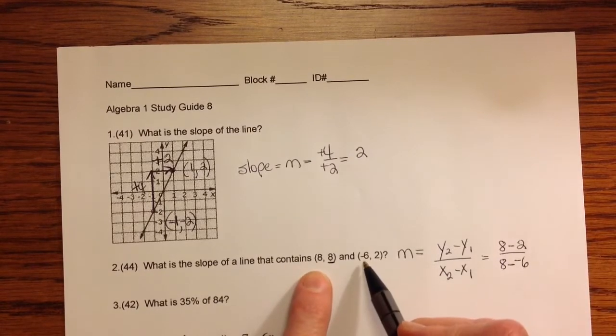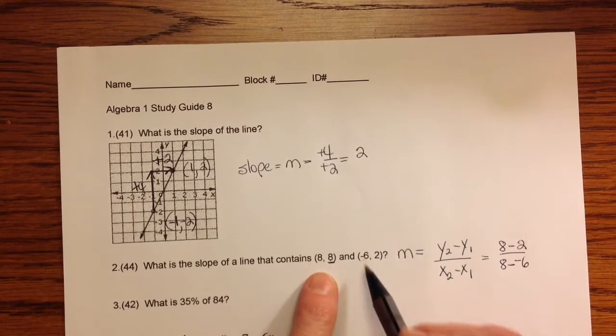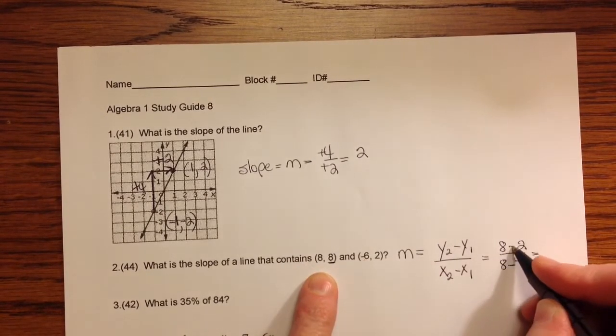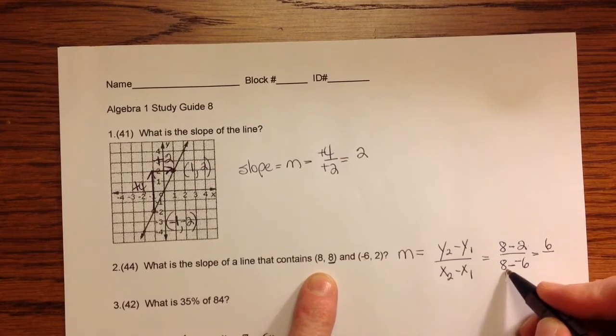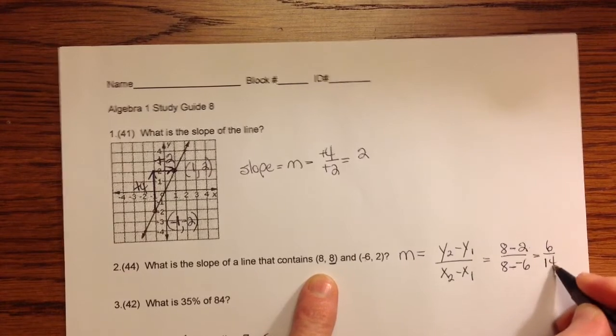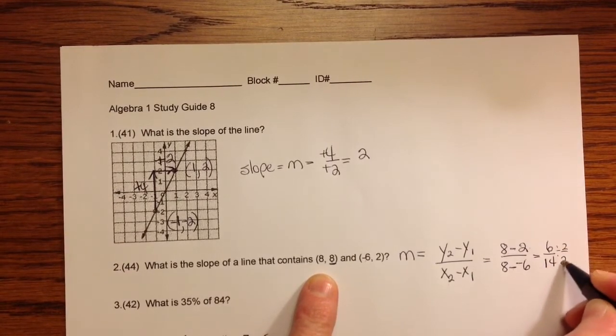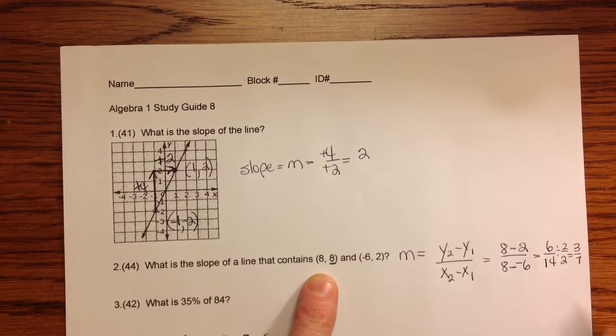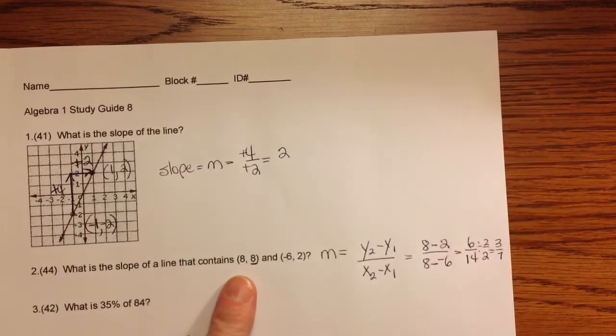See, I'm putting my x's on the bottom, and I'm taking the difference of these two numbers. So I get 8 minus 2, which is 6. And I got 8 minus -6, which is 8 plus 6, which is 14. And I'm going to reduce that by dividing by 2 over 2, and I get 3 over 7. There you go.